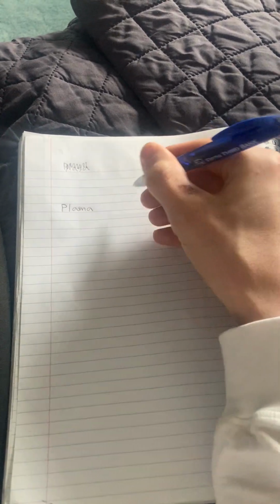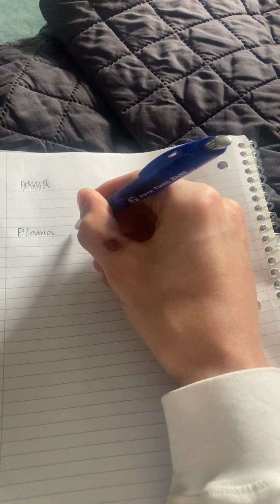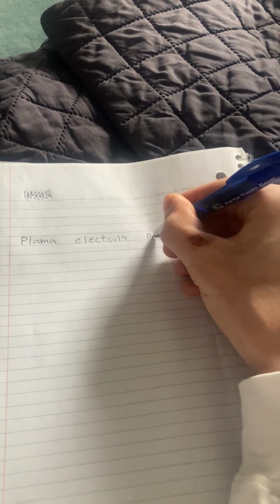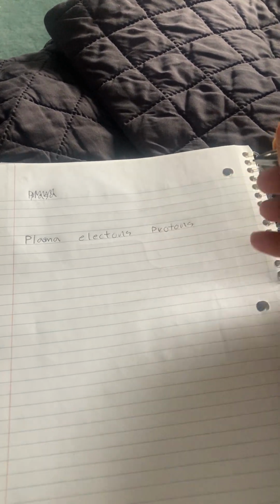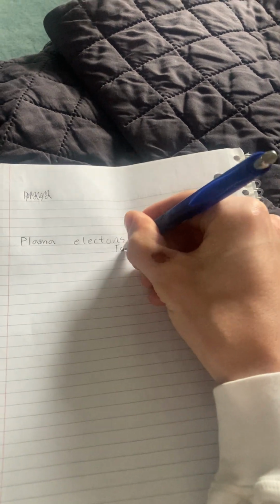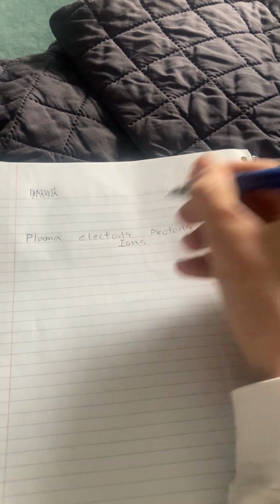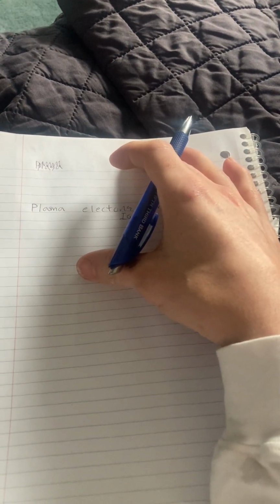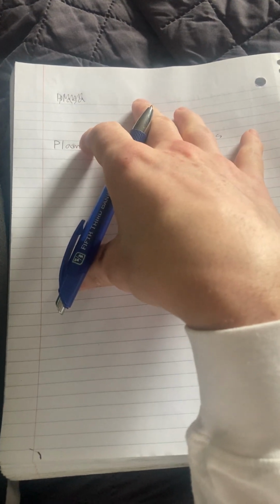Plasma. So plasma is electrons, protons, and ions. All the elements on the periodic table are sort of a crystalline structure of electrons, protons, and ions. A certain amount of electrons, a certain amount of protons come together to create an element. They sort of crystallize.